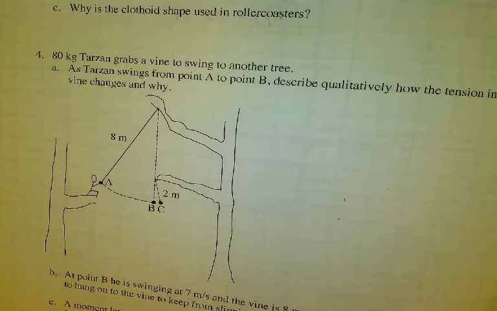Then that force is going to be positive, because the tension is larger than the gravity. Okay, if they're equal, is it still positive? It's 0. It's okay.